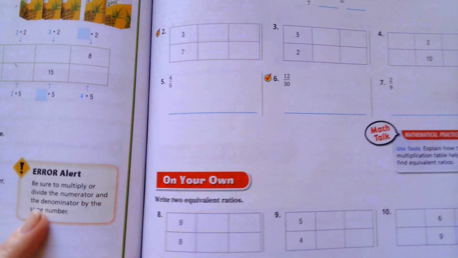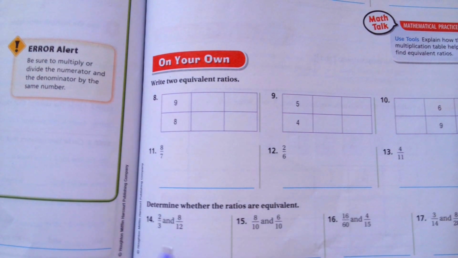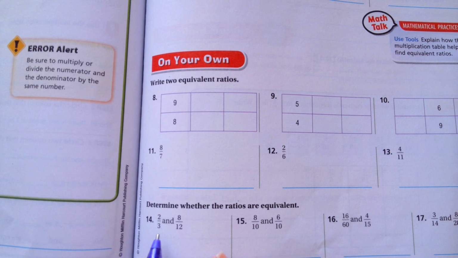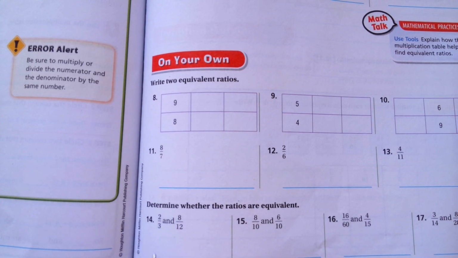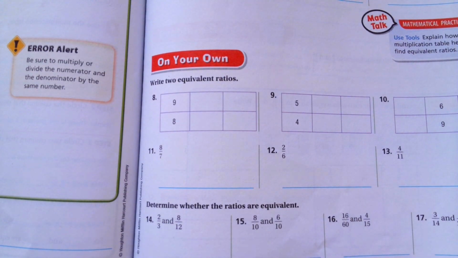To find out whether it is an equivalent ratio, like these ones right here, you would just multiply by a common number and see if it would equal. So 3 times 4, anything you do to the denominator, you do to the numerator. If they turn out to be equivalent, you would write yes. For this one, we could see times 1, times 1, that could never be equivalent. Does that make sense to you? Yeah. Okay.